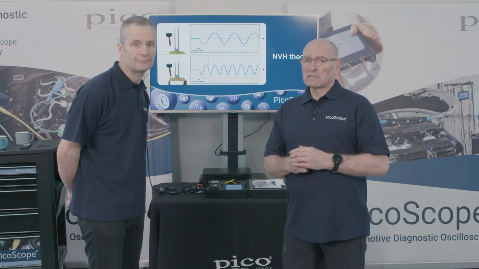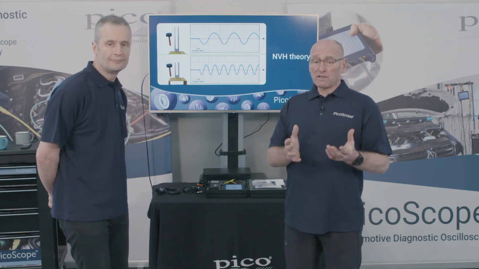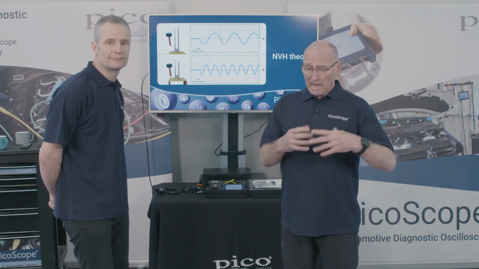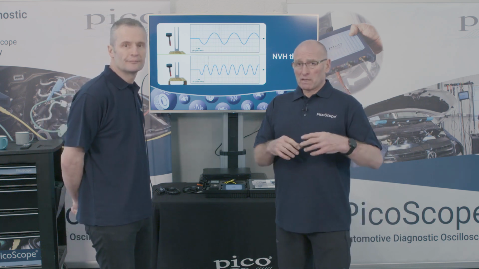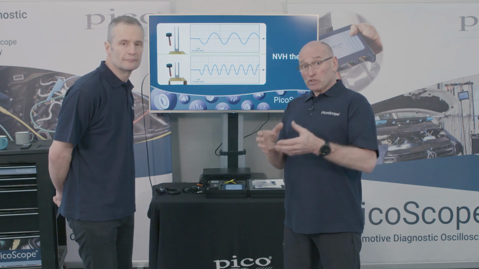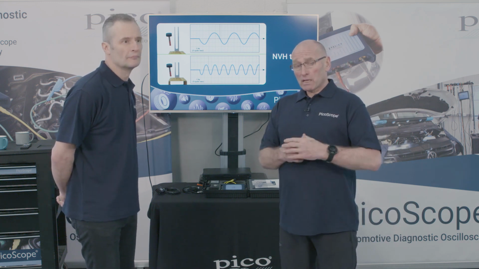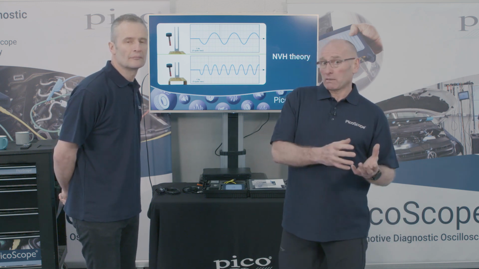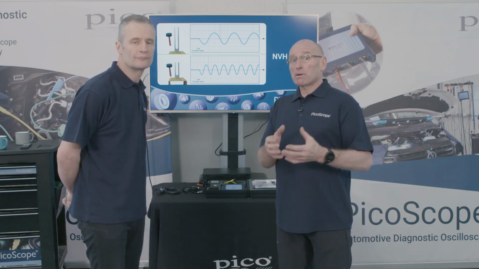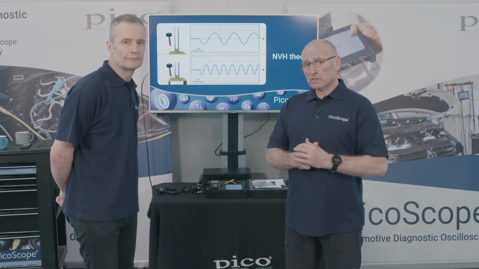Awareness is key. You mentioned awareness. I'm mindful here that we now have vehicles which have selectable suspension settings, whereby the vehicle may be okay in one setting and produce a problem in another, and this may be something we need to take into account as well.